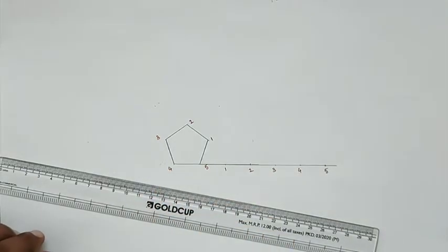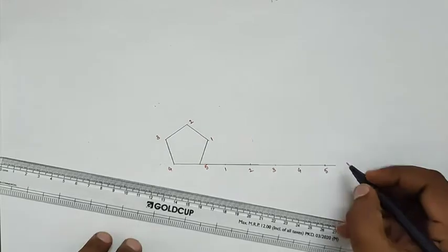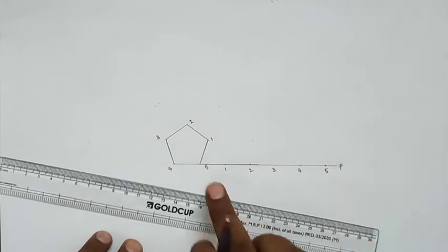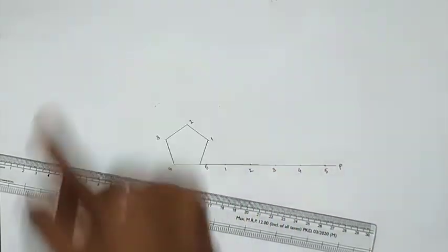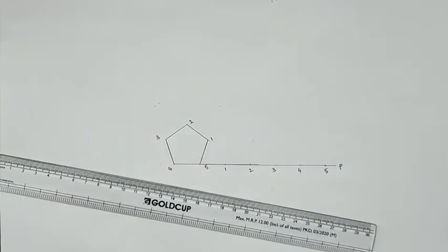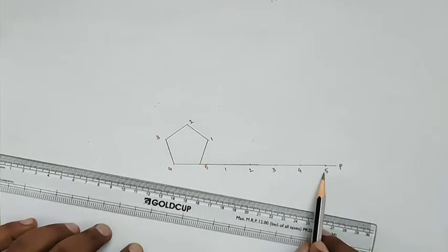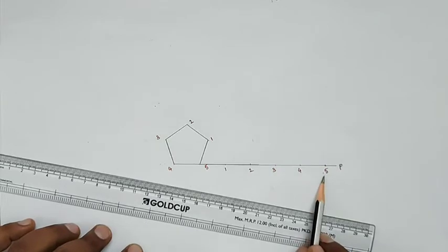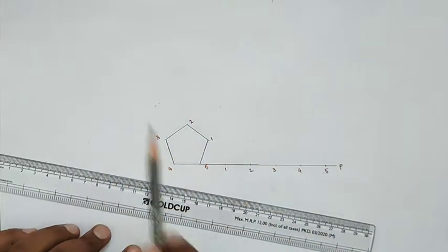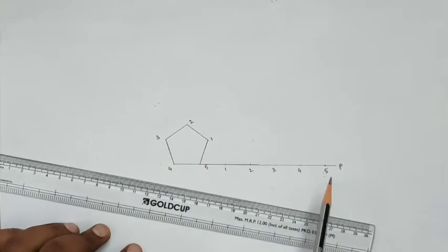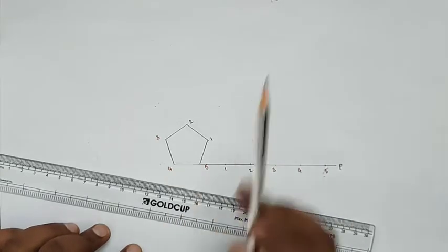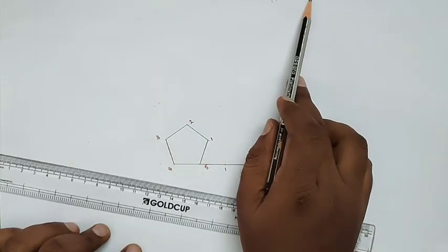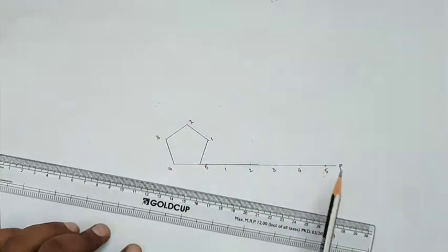So the total length of the string should be the 5 pieces plus the extension. First we draw the perimeter line length and divide that perimeter into 5 parts. After that, they are giving that the length of the string is 108, so we extend it another 8 mm because the perimeter is 100. So we add 8 mm and locate point P.